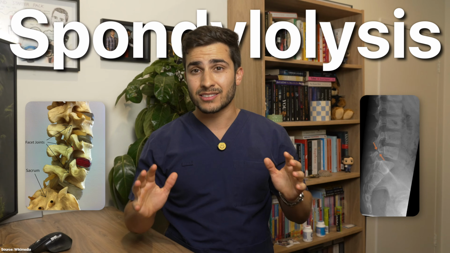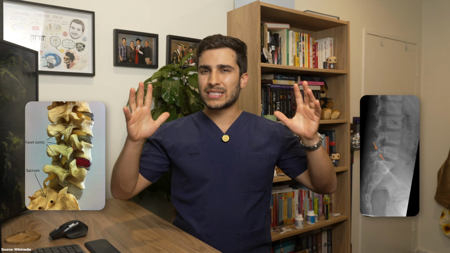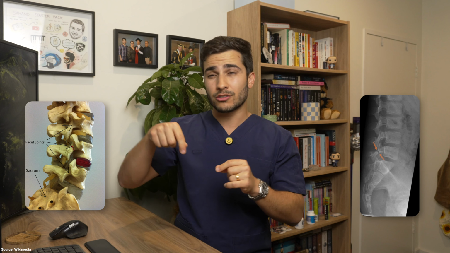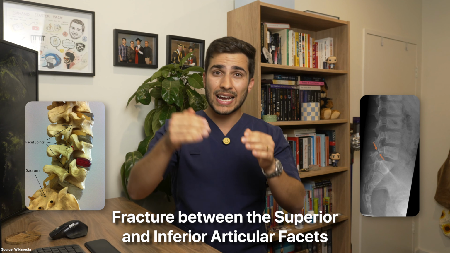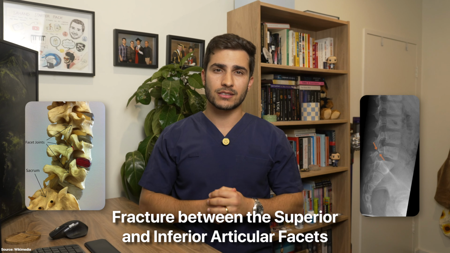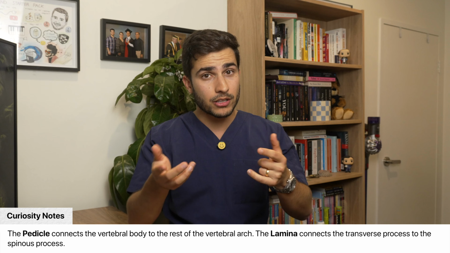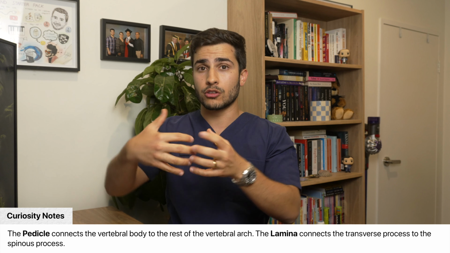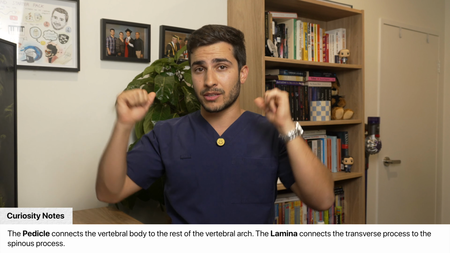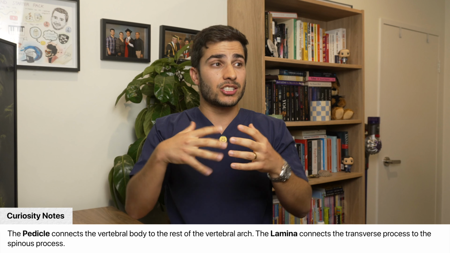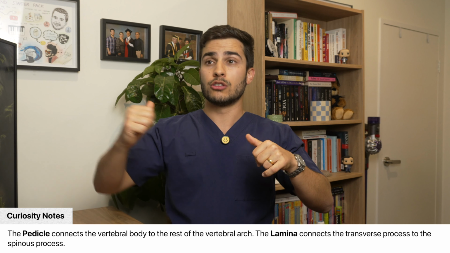All right, now moving on to the next one, which is spondylolysis. It's getting longer now. This one I would say is the trickiest one, so bear with me here. It's essentially a fracture in the posterior or back half of the vertebra located between the superior and inferior articular facets. Essentially the area between the pedicle and the lamina, where the pedicle connects the vertebral body to the rest of the vertebral arch at the back, and the lamina, which essentially connects the transverse processes to the spinous process at the back. Here, let me show you another way.